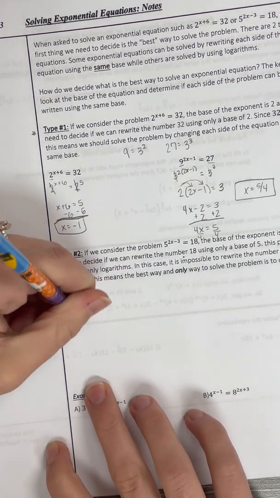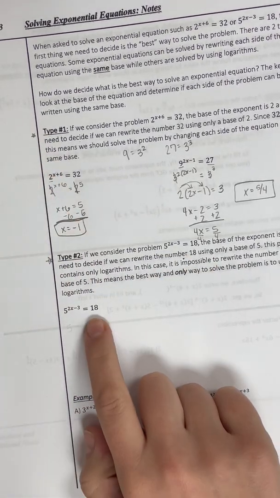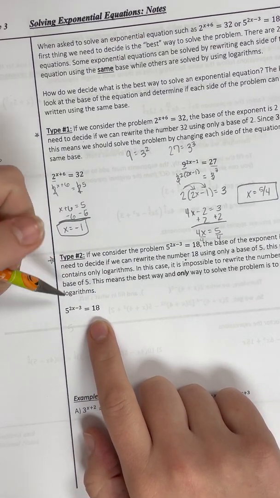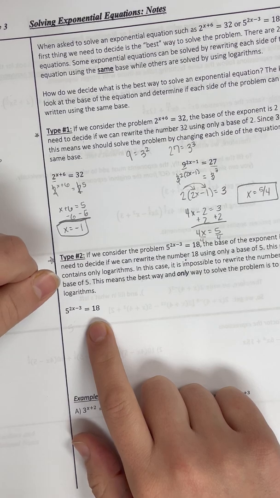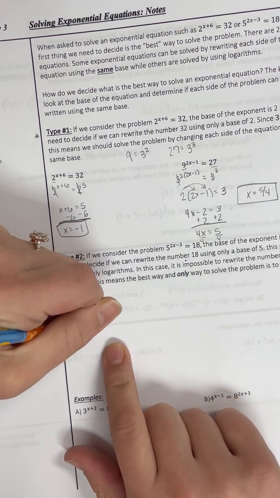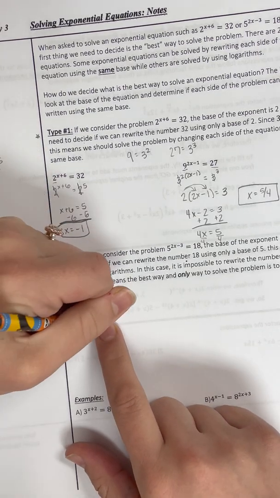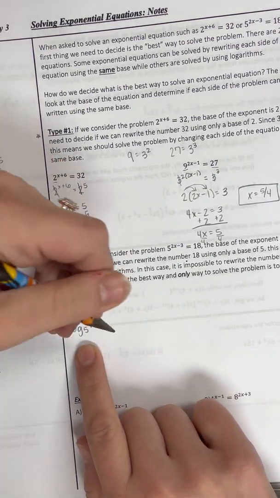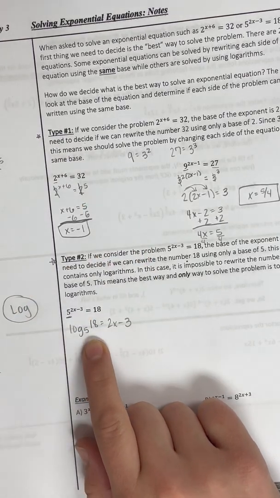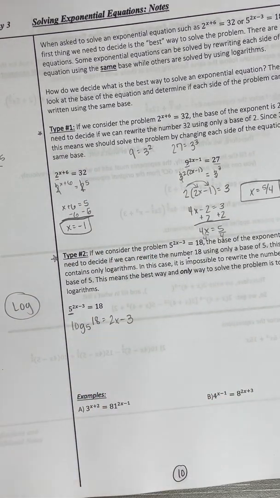So it's going to stay 5 to the 2x minus 3. I'm actually not going to rewrite that. And then there's nothing that is ever going to square to equal 18. So this one has to be solved like a log, where the base of your exponent becomes the base of your log. It is log base 5 of 18 is equal to 2x minus 3. Log base 5 of 18 is something that we can plug into the calculator.